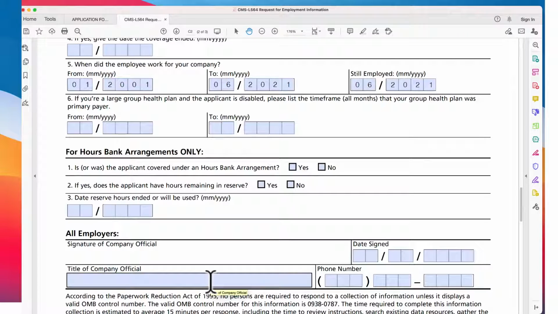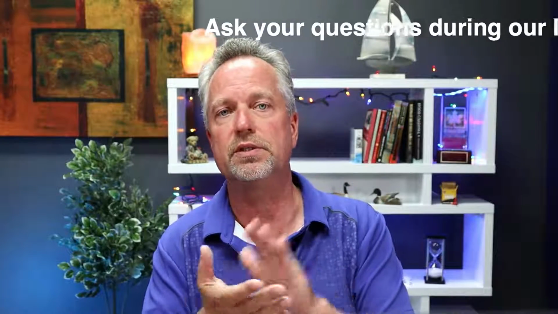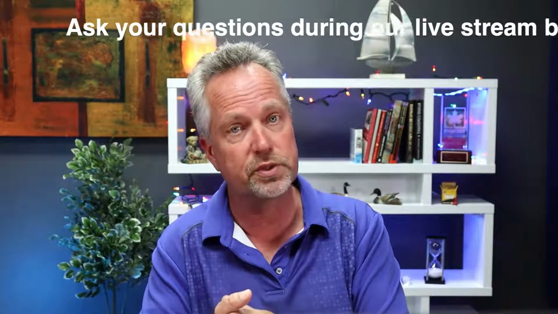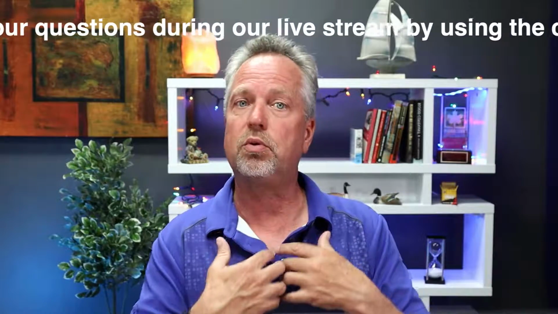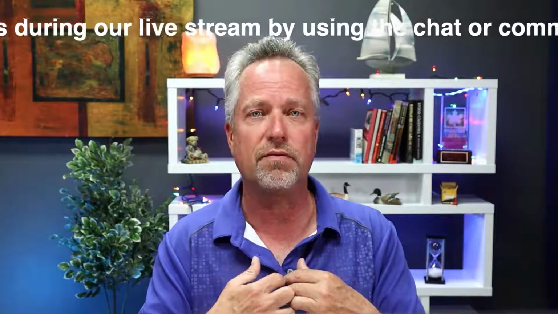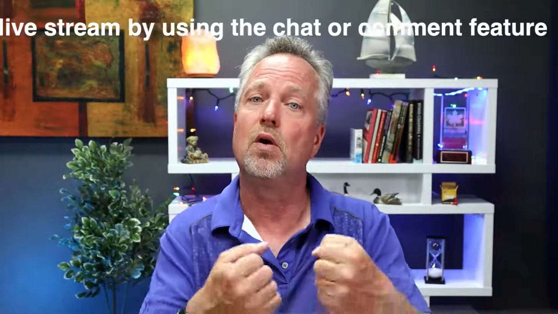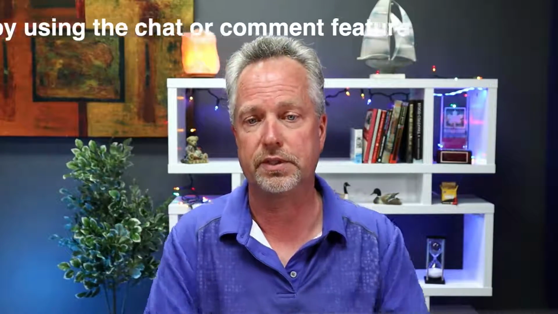You get that back, print this bad boy off. So at this point, you should have two printed forms: the CMS 40B printed off with your signature, and now your employer has returned the CMS L564, all completed with your employer representative's signature.